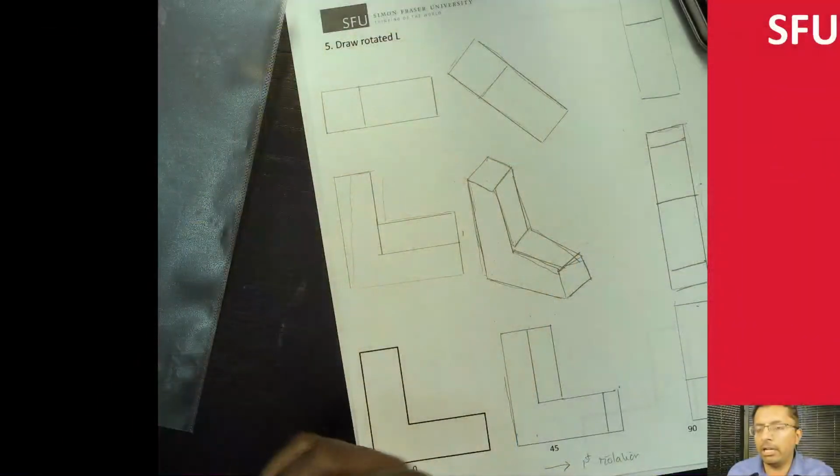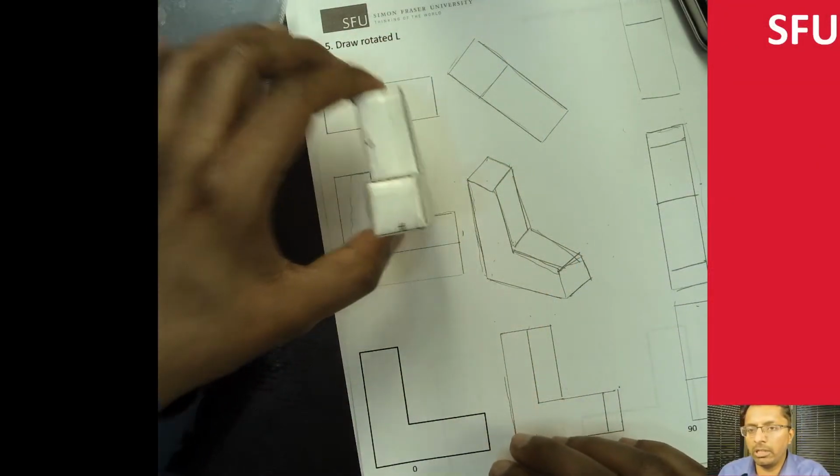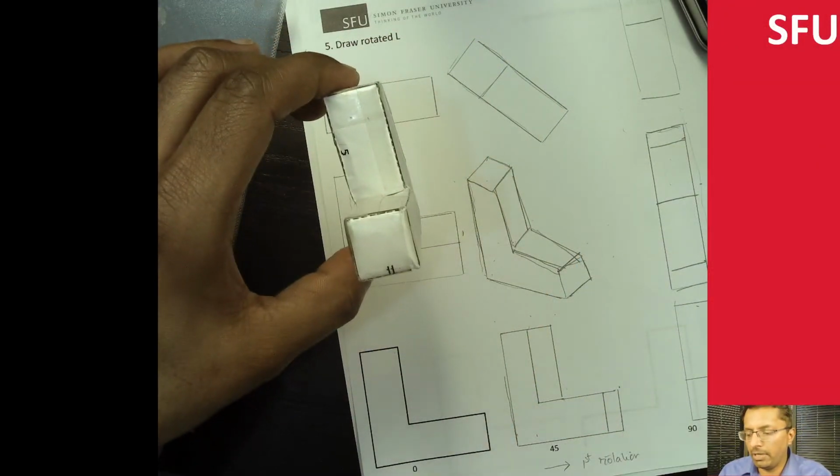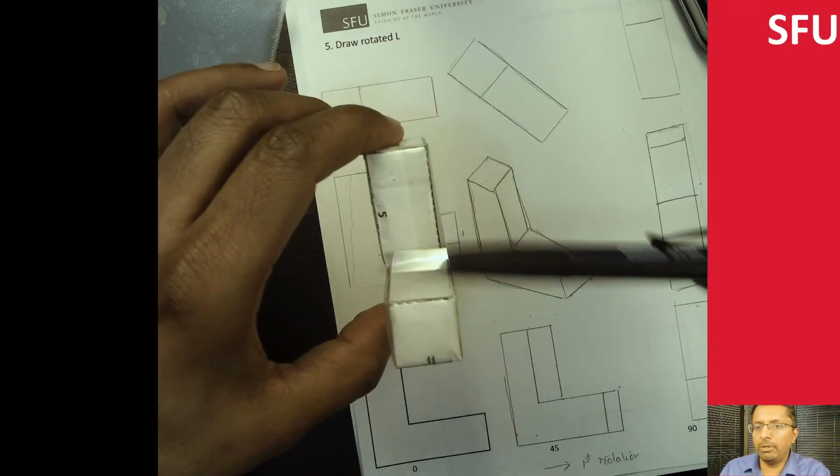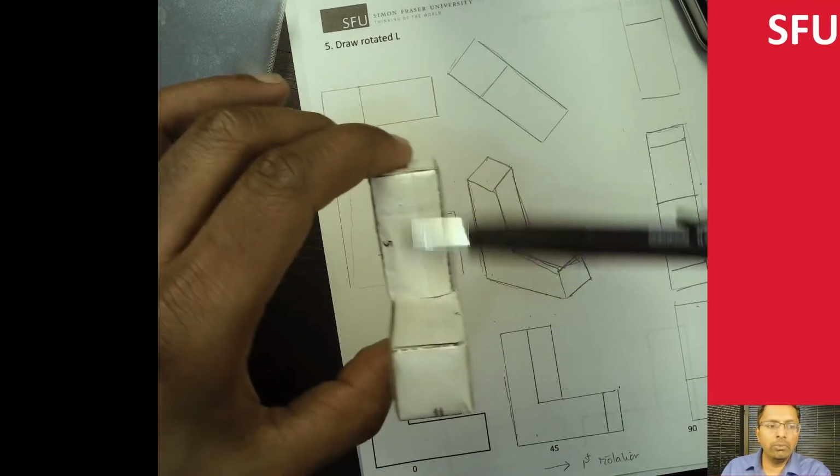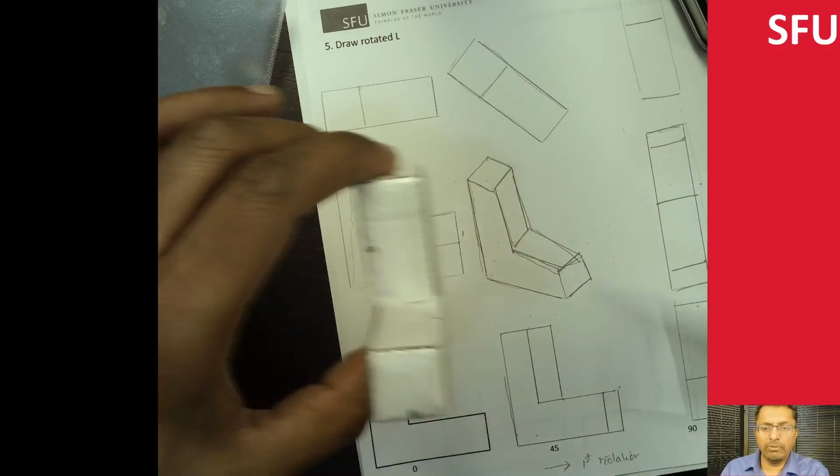Based on the angle, you might see a little bit of this section, most of this section, and then a little bit of this section, right?